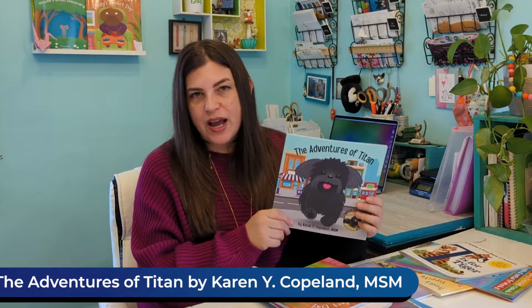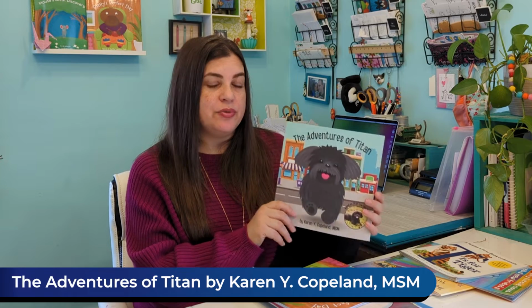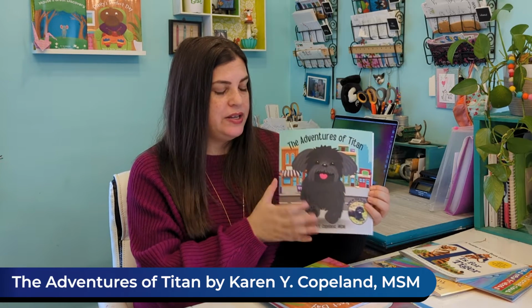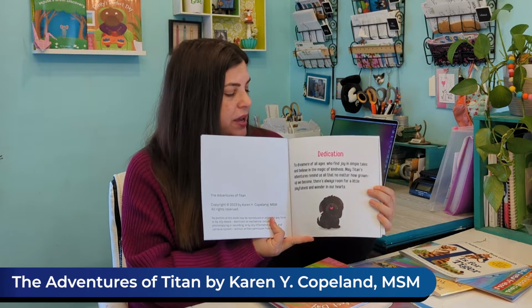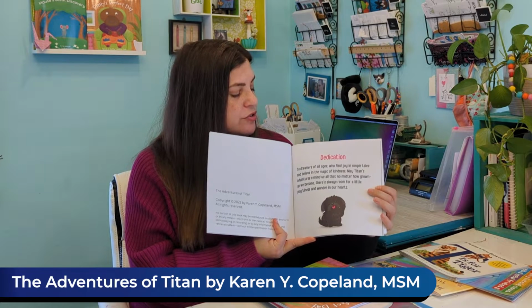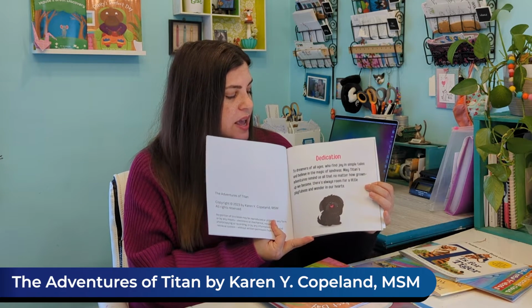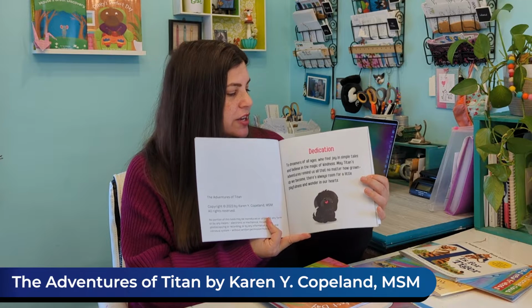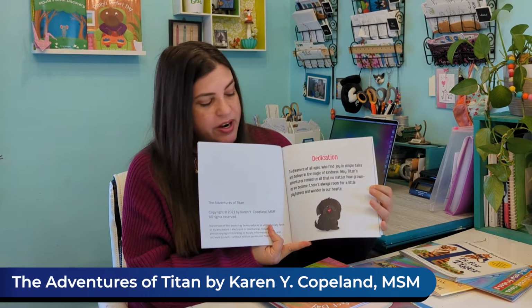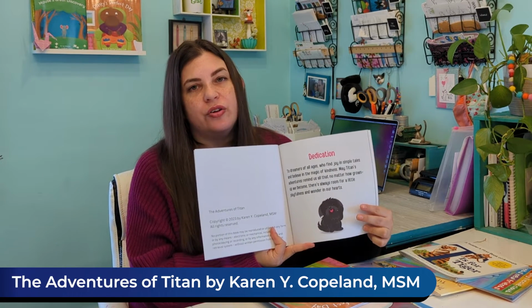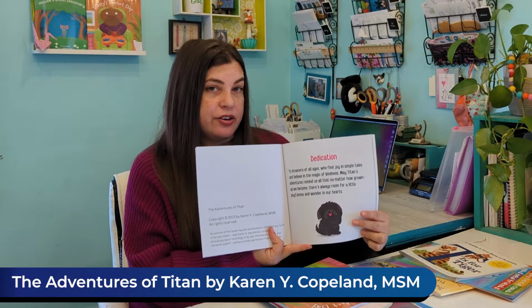In The Adventures of Titan by Karen Copeland, we have an example of a really cute dedication page. On this dedication page, it's more general. It's not to a specific person, and it's to dreamers of all ages, and there's a little blurb there. And then we also have a little illustration of the main character here.